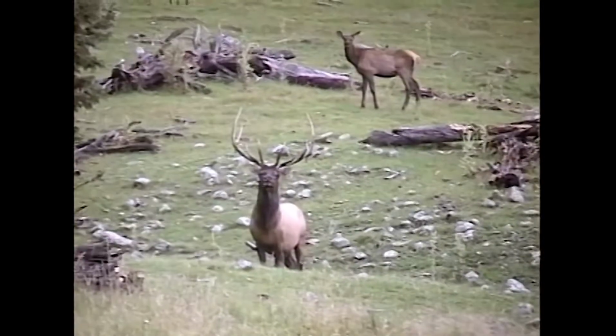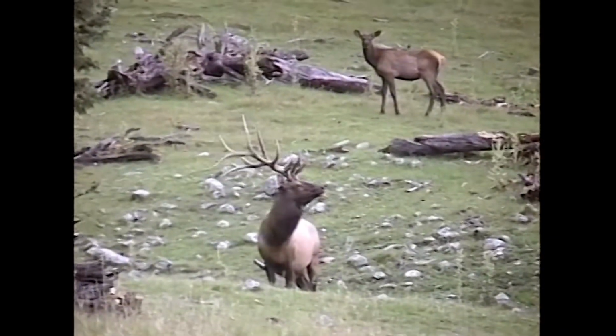Now, if we want to go out and we want to call some satellite bulls from around a herd, there's a herd bull out in a herd with his harem of cows. There's typically always satellite bulls that are trying to get into the herd. They'll have to fight the herd bull for access to the cows, or if there's some other nearby cows, they will approach you.